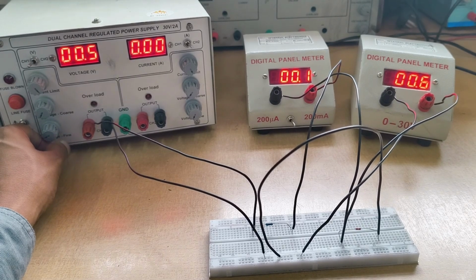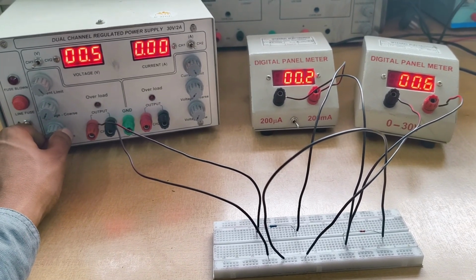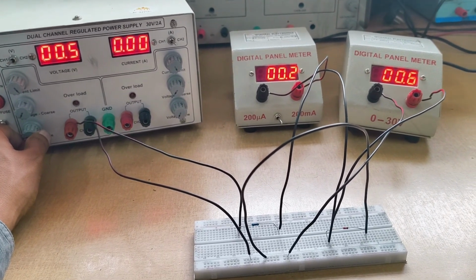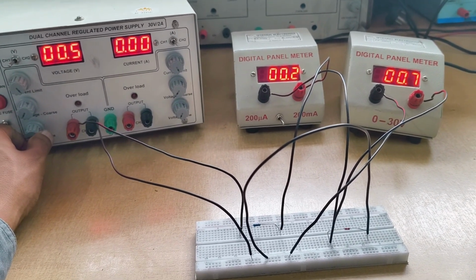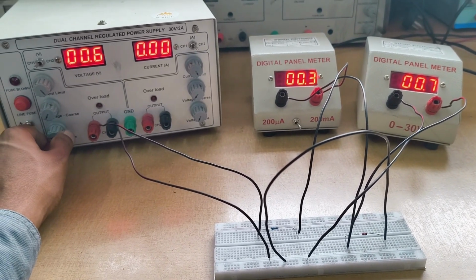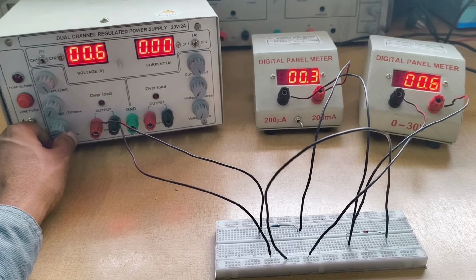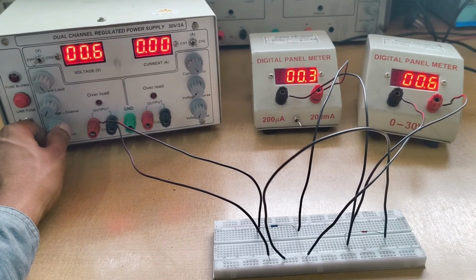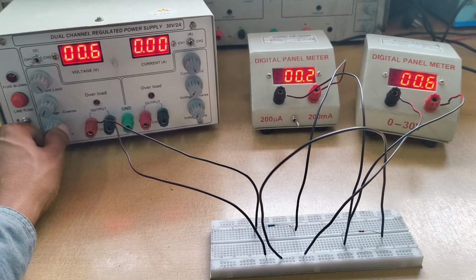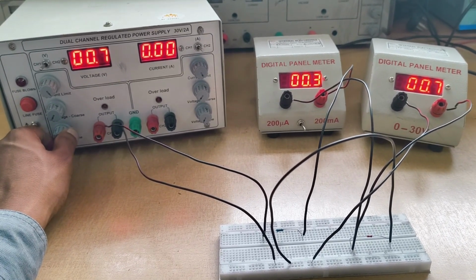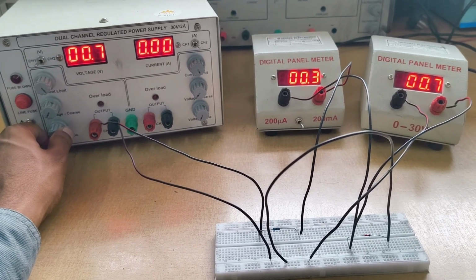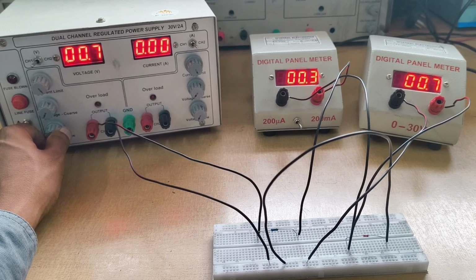Again increase the voltage to 0.5. The voltage across the Zener diode is 0.6, sometimes 0.7. The current is 0.2. Like that you have to increase step by step. If you observe, the voltage across the Zener diode is 0.7 for an RPS voltage of 0.6. Again increase the RPS voltage to 0.7, and the voltage across the Zener diode is 0.7 and the current is 0.3.